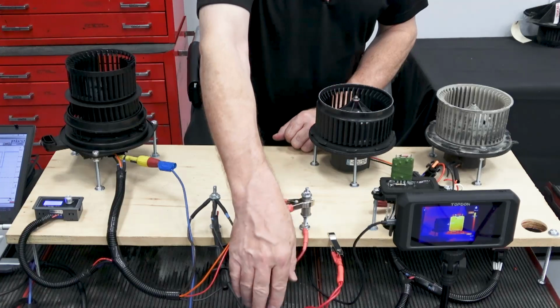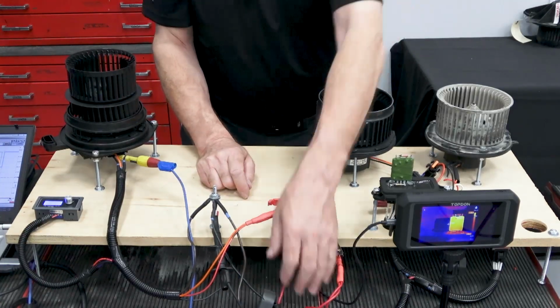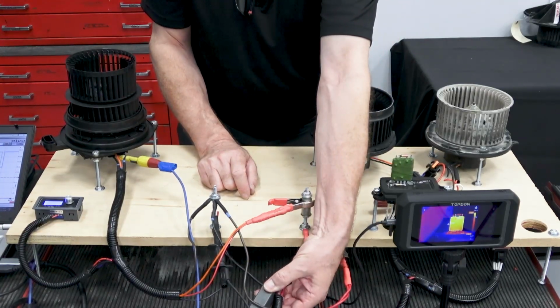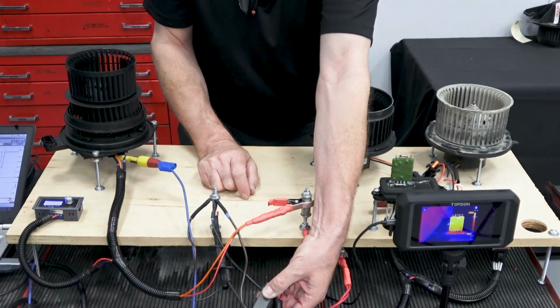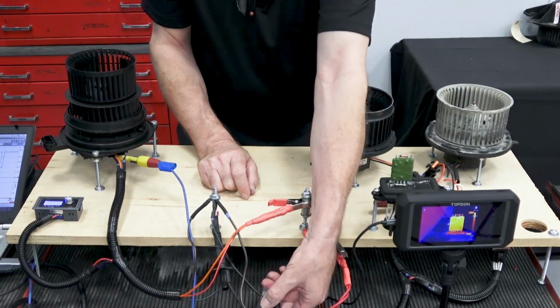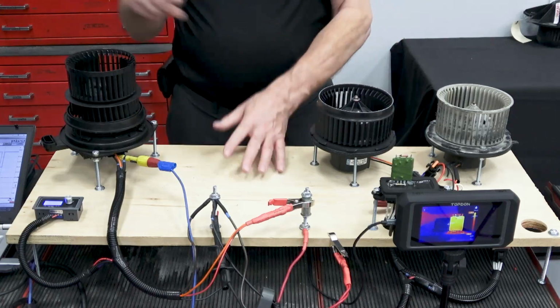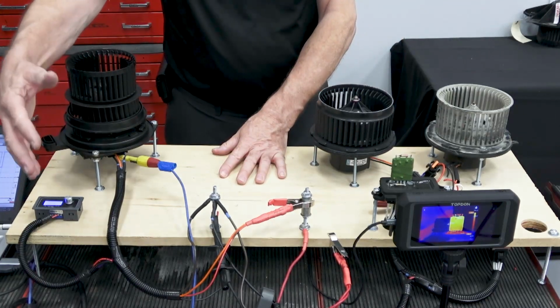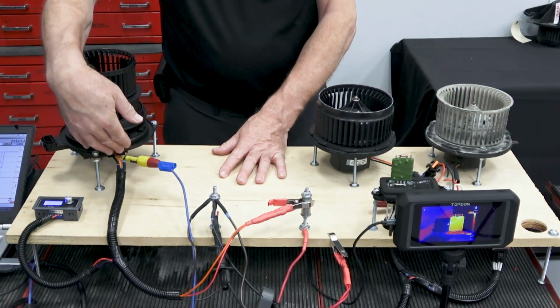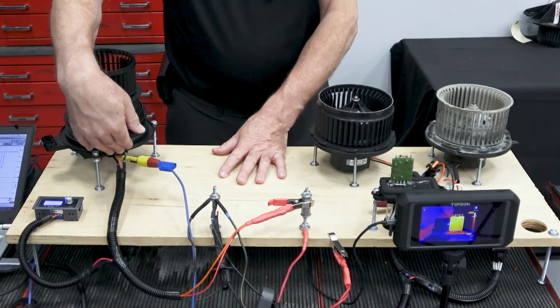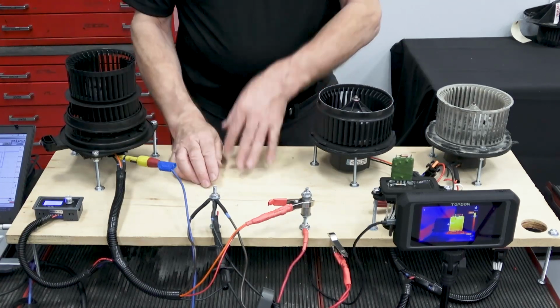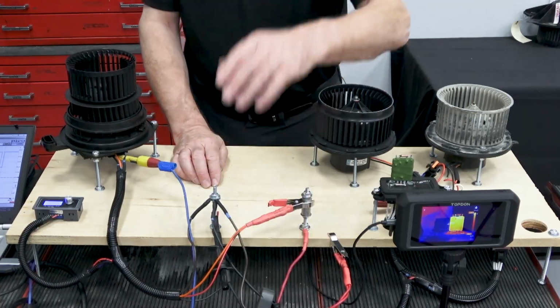Over here you can see I've got a current probe. I don't know whether you can see it completely here. I've got a current probe on one of the main wires going to the blower motor, and this way we'll be able to look at the digital signal coming from the HVAC module, if you like, to the blower motor control electronics, and we'll be able to look at the current in the circuit at the same time.